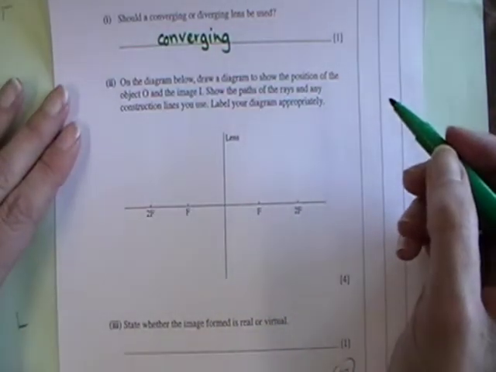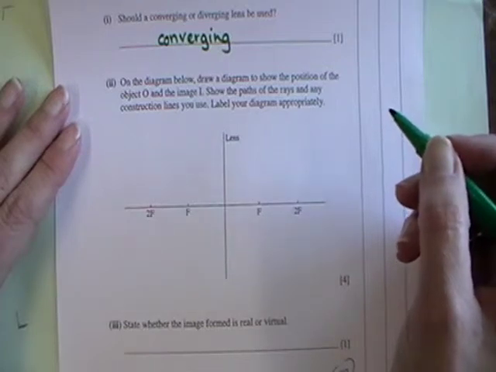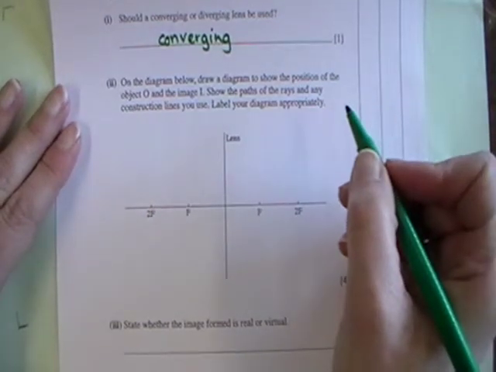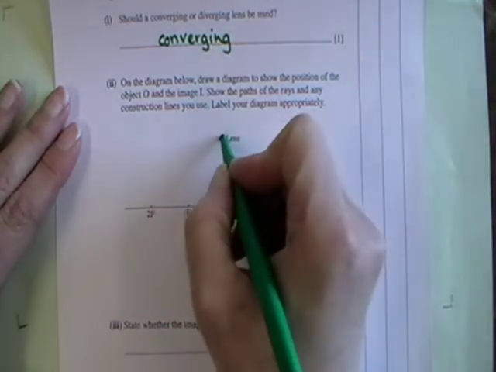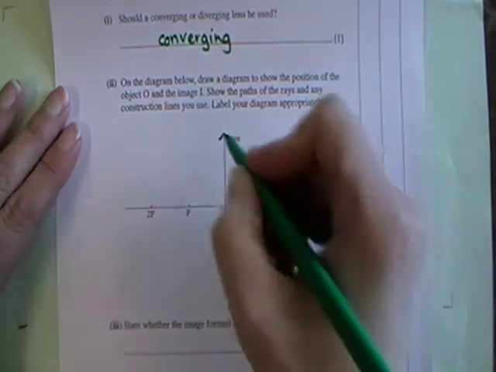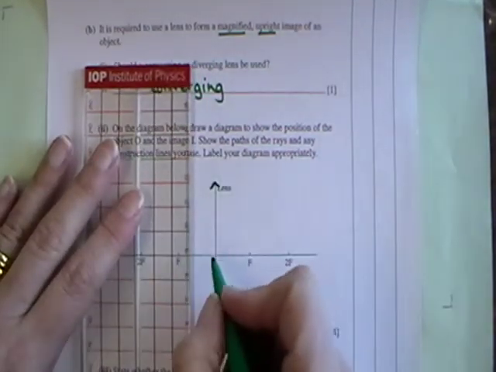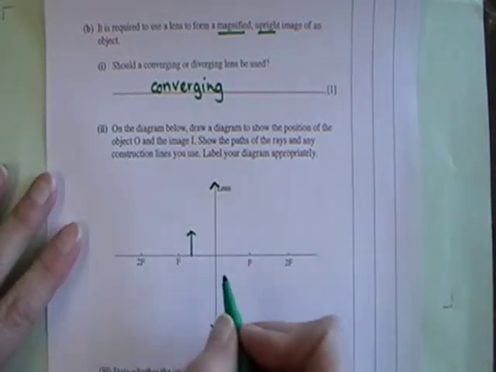On the diagram below, draw a diagram to show the position of the object O and the image I. Show the paths of the rays and any construction lines you use. Label your diagram appropriately. Well, if we want to have magnified and upright, then our object must be placed between F and the optical centre of the lens. For completeness sake, we know it's a converging lens, therefore we'll draw our arrows to represent that. And we should put the object at any position between F and the lens. And don't make it too tall, to ensure that it fits in the diagram.